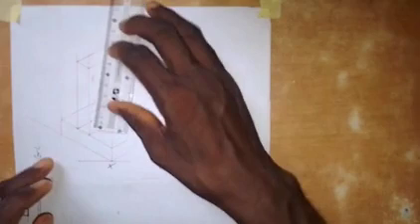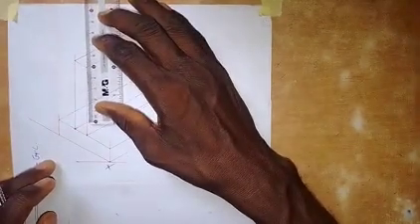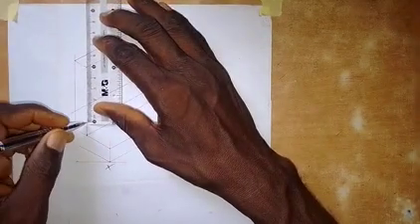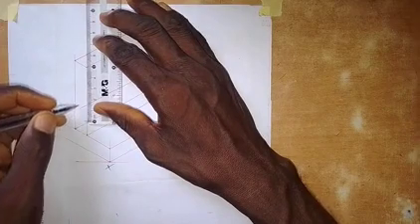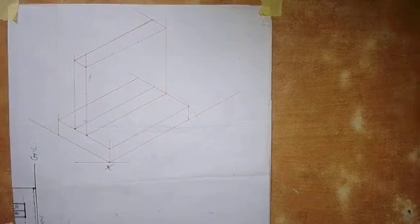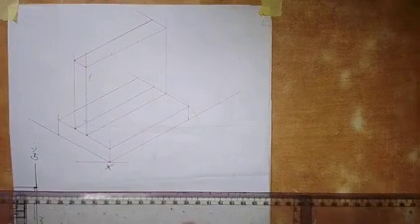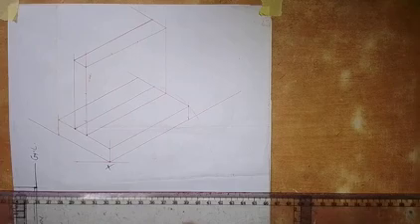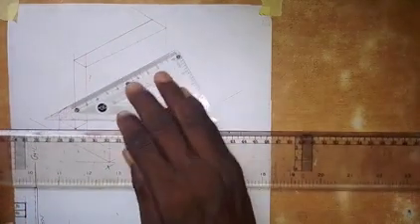So I need that. I will also do the same thing here. So I will take 50. So this is 50. Okay, then get the midpoint, that is 25. So we transfer this point. Alright, so I want to make use of this set square.